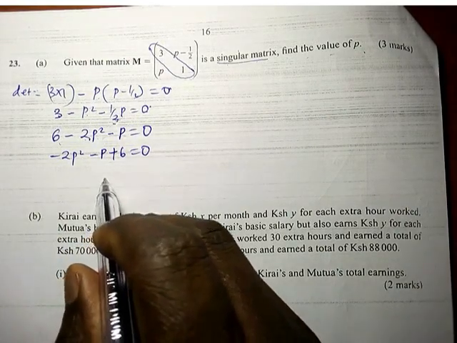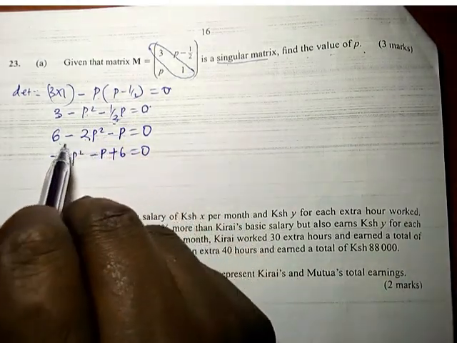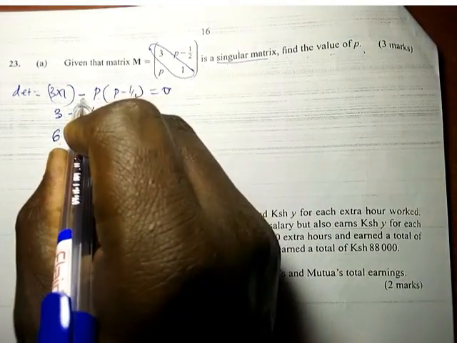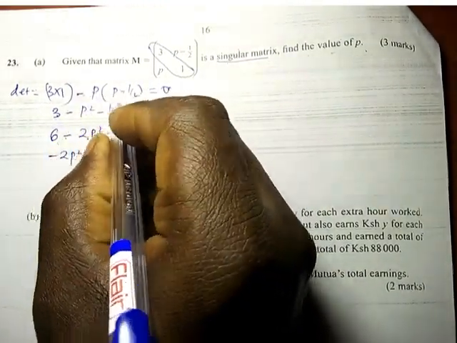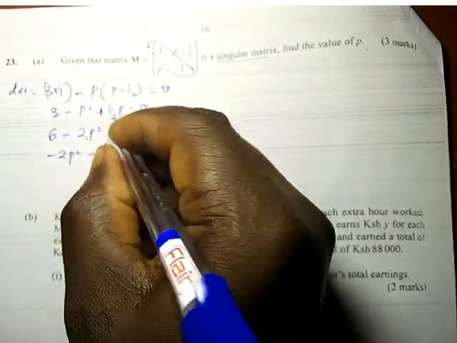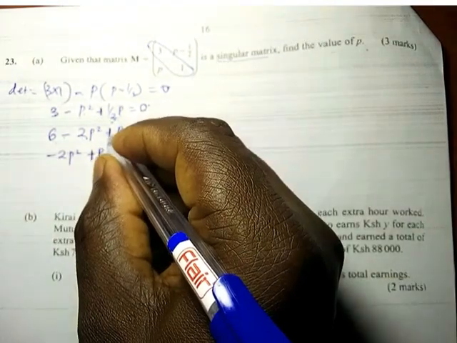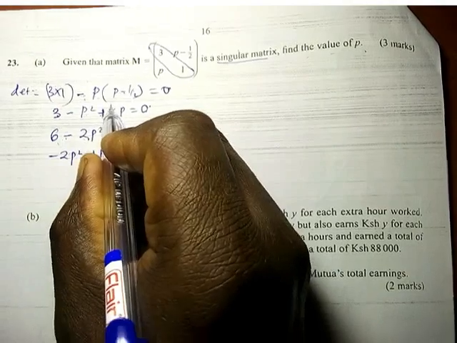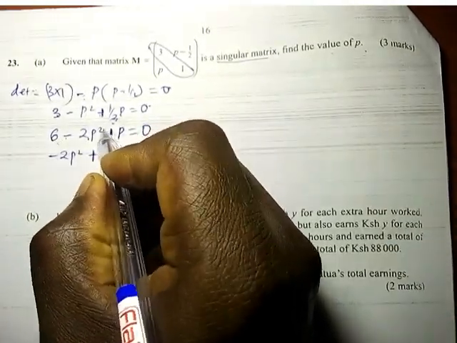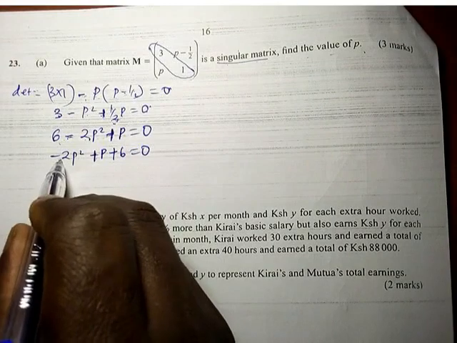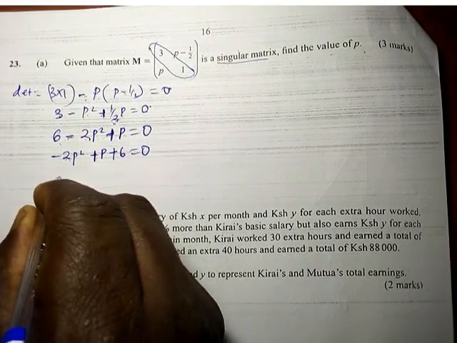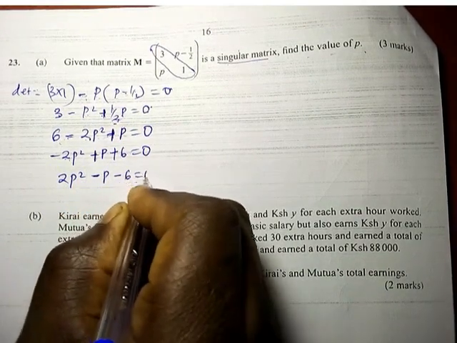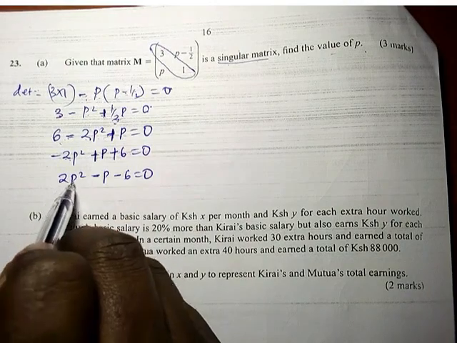Then we may rearrange. Oh, this one is going to be positive. Negative P, this one is going to be positive. Negative P times negative a half, the answer is going to be positive, a half P. So please note that. So I want to make this one positive. This one itakuwa positive, itakuwa 2P square. Hii itakuwa negative P, hii itakuwa negative 6 is equal to 0. You divide by negative kila mahali, itakuwa hivi.